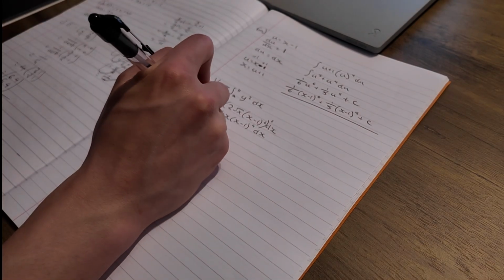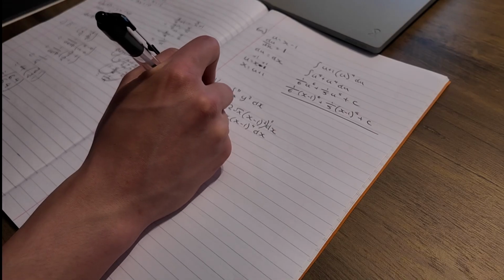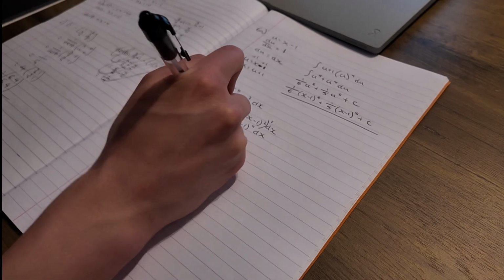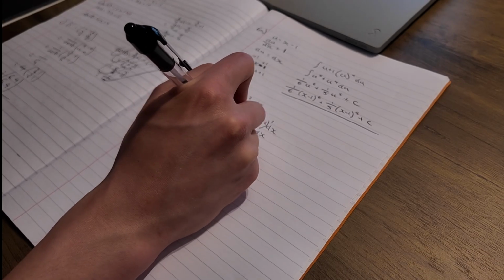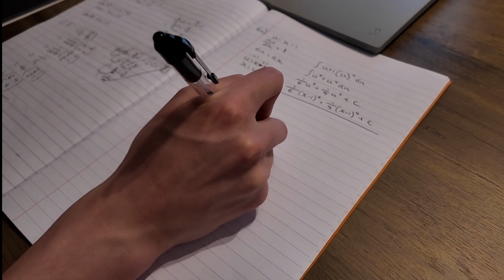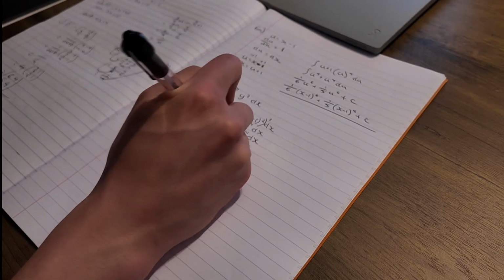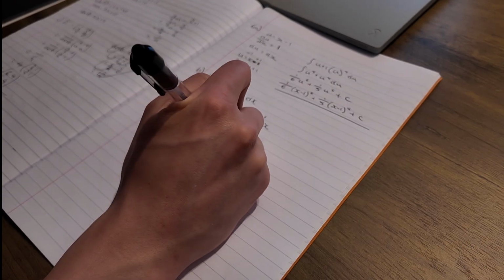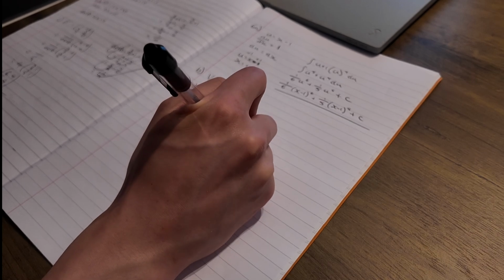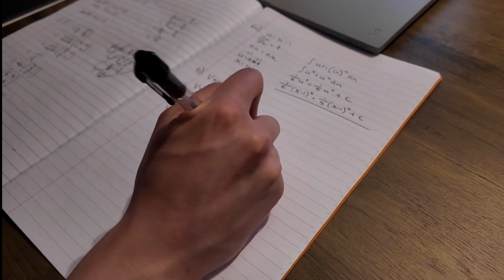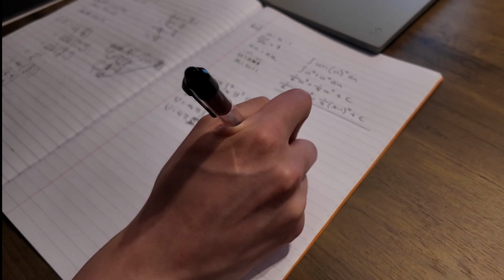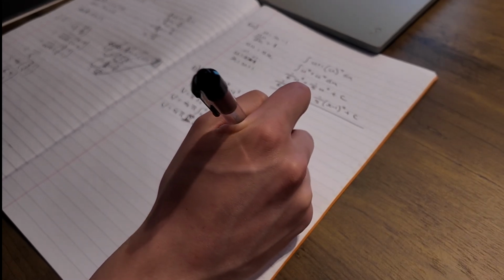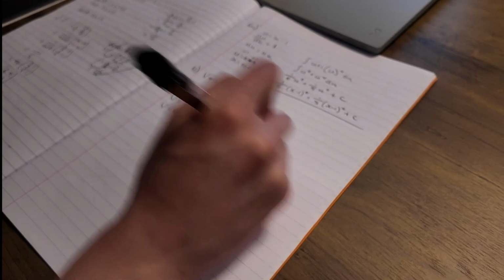So we can put 4 outside the integral, so 4 pi, and we integrate x times x minus 1 to the power 4, which we can sub in as 1 over 6 times x minus 1 to the power 6 plus 1 over 5 times x minus 1 to the power 5, and our limits are 0 and 1.